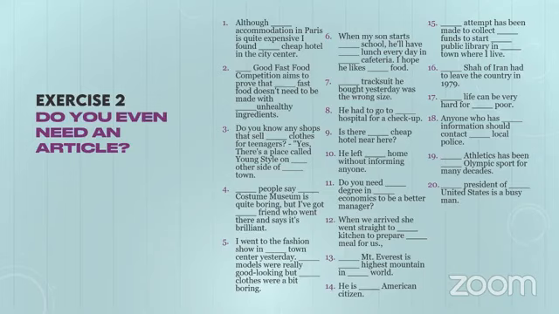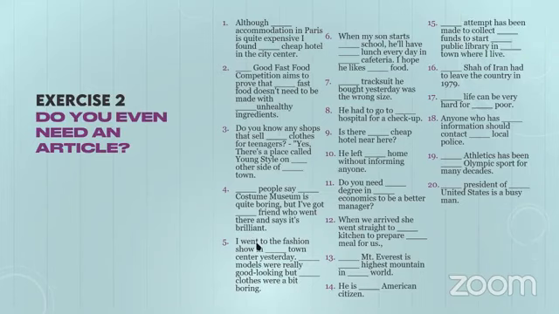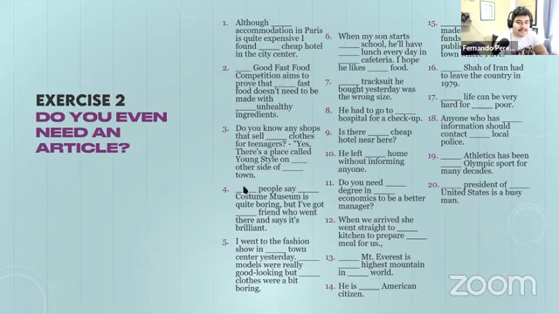The people say the costume museum is quite boring, but I've got a friend who went there and says it's brilliant. Pronunciation. How do you pronounce brilliant? Brill, la la la. Brilliant. That's right. Everything is correct except the first article.